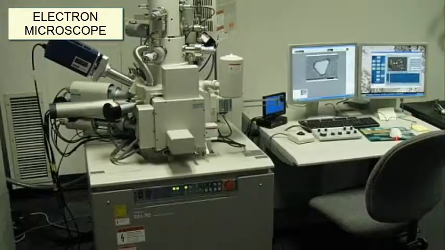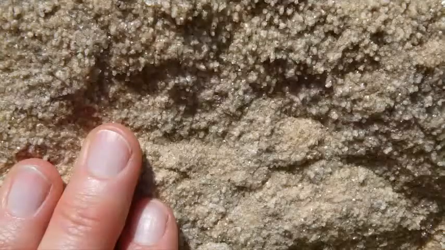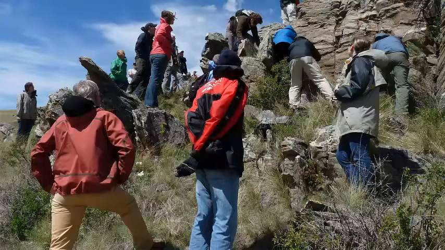However, such costly technology is unnecessary for identifying the basic rock-forming minerals, which can be readily identified in hand sample using more cost-effective and readily available analytical tools such as our eyes, our touch, our smell, our taste, and more.